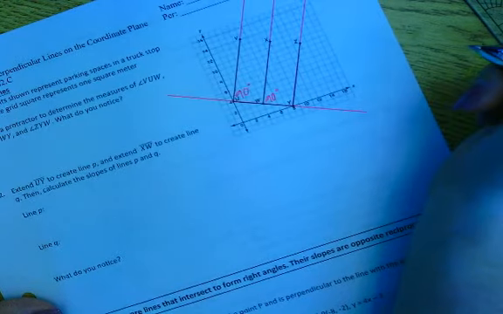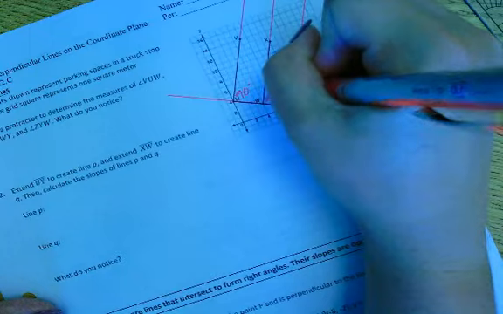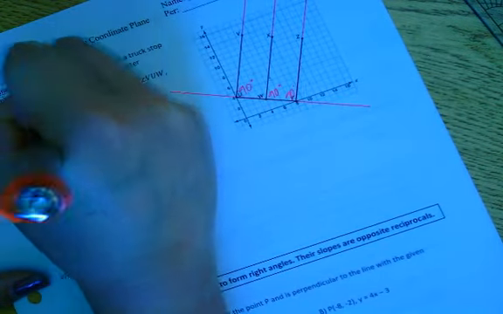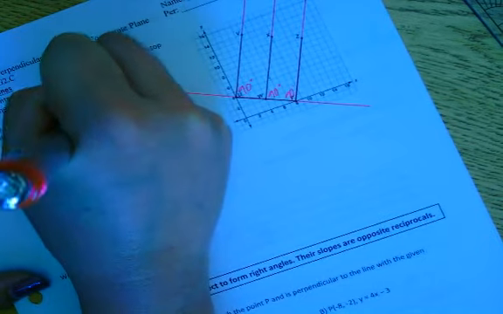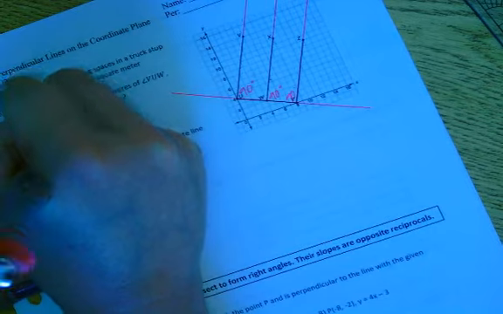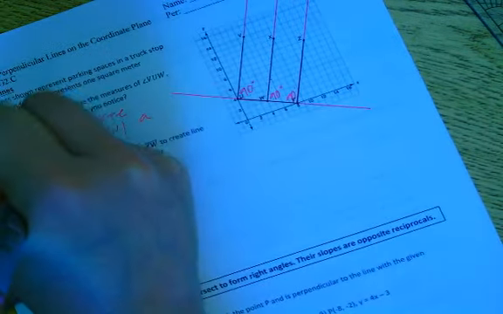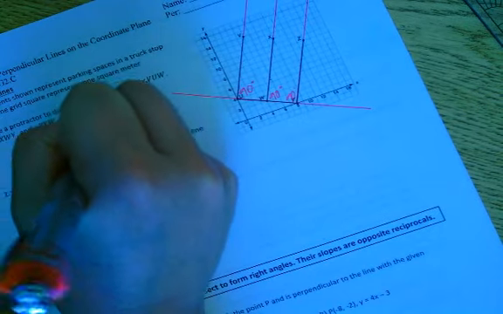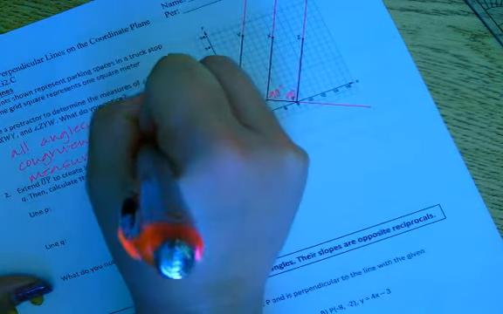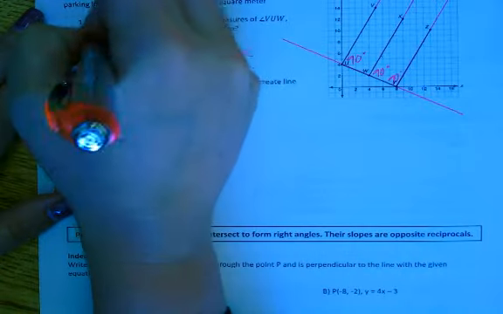And ZYW? Okay, so all angles are congruent with a measure of 90 degrees. What do we call angles with a measure of 90 degrees? Right angles.